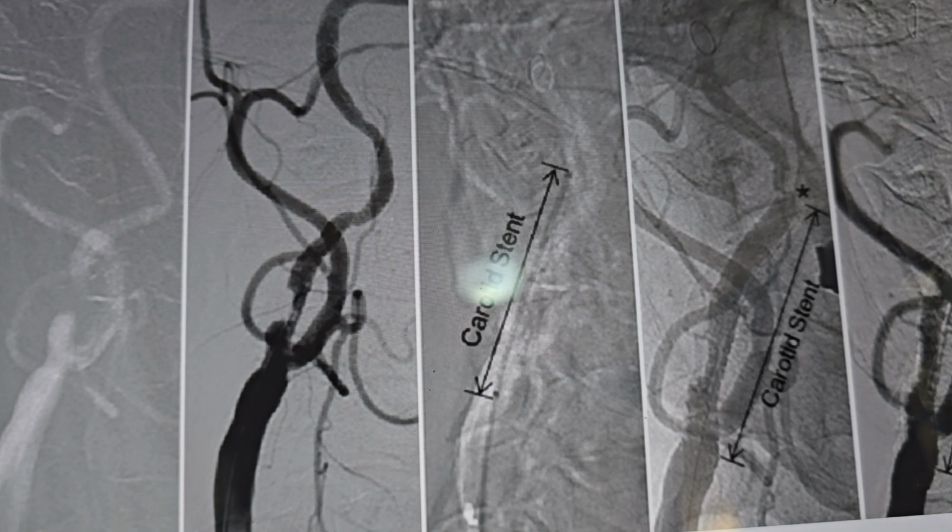A short 6 French sheath is then placed over a 0.035 inch wire, and the wire is advanced into the aortic arch carefully using an angled catheter and left anterior oblique projection on the fluoroscope system, and the common carotid artery is selectively cannulated and mapped, and the guide wire is then advanced into the external carotid artery, followed by advancement of the catheter into the external carotid artery, and over a stiffer wire, a shuttle sheath is advanced into the common carotid artery, and dedicated carotid arteriograms are performed in multiple views to identify the lesion.